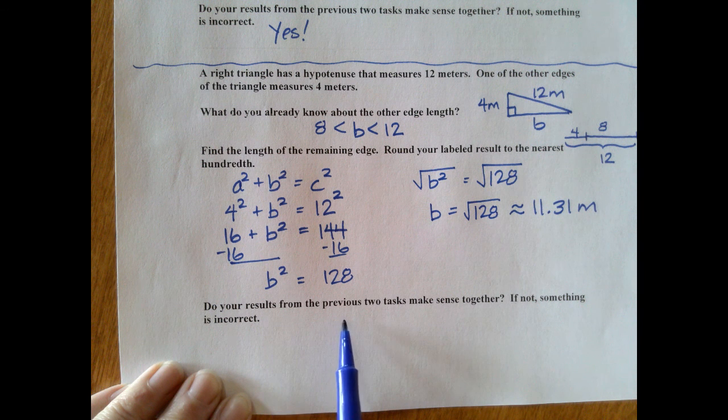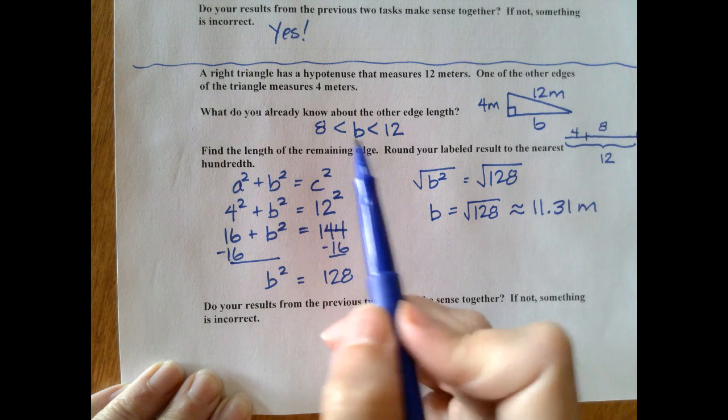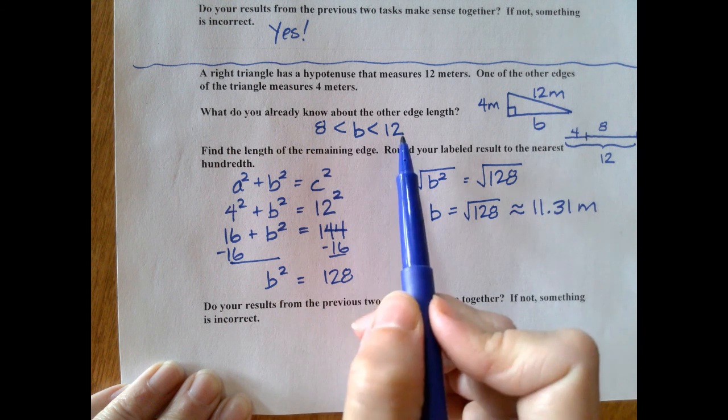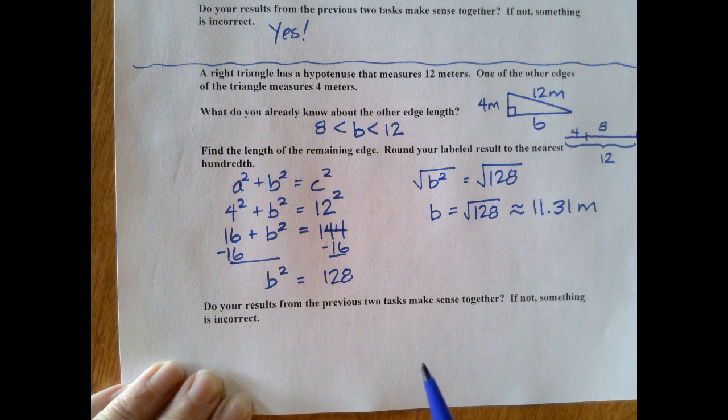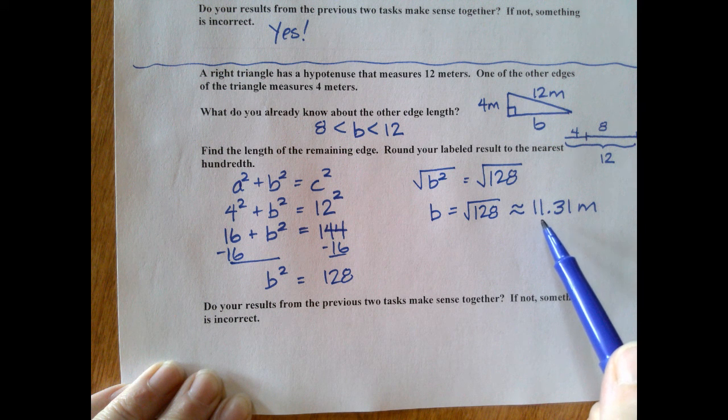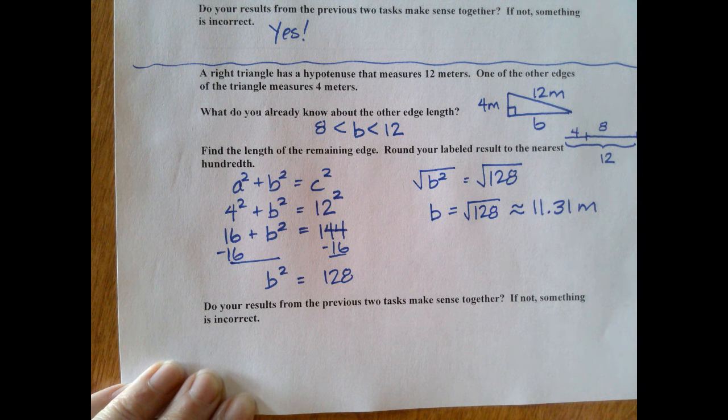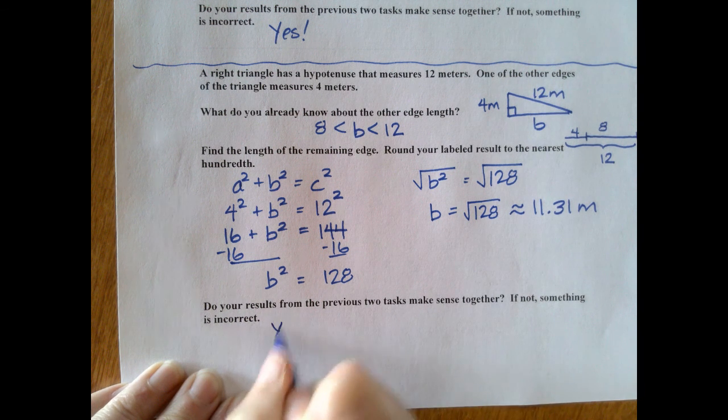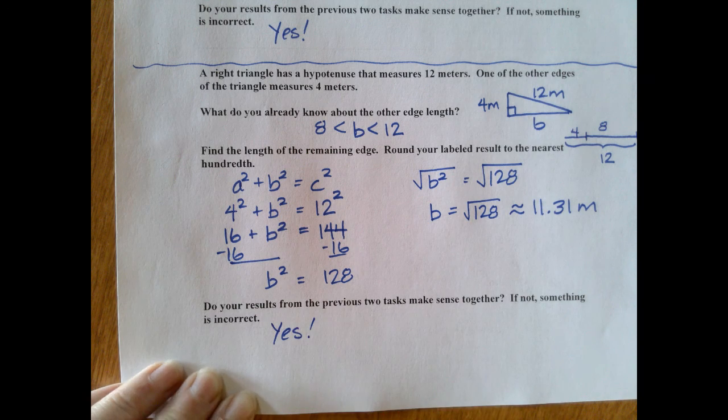Checking for reasonableness in these two tasks, we decided that the b value needed to be strictly between 8 and 12, and our b value ended up being 11.31. So it is reasonable compared to what we already know about this right triangle. So do our results from the previous two tasks make sense together? Yes, we have done a check for reasonableness.